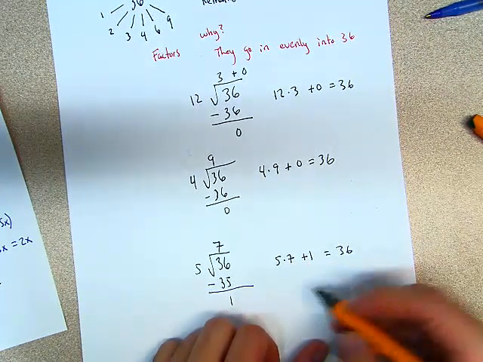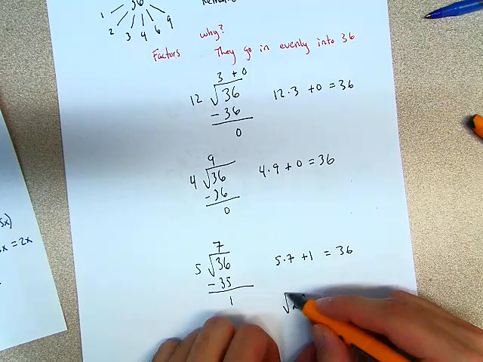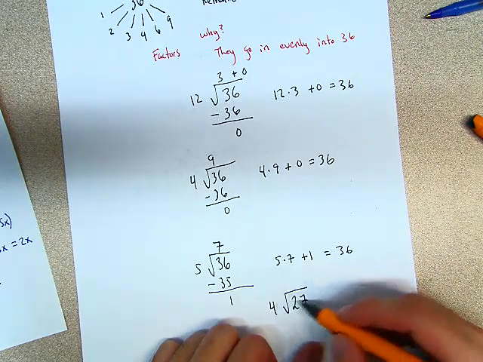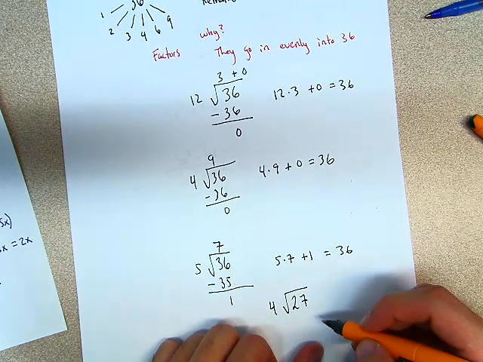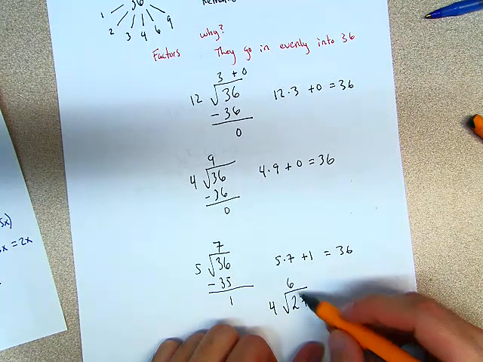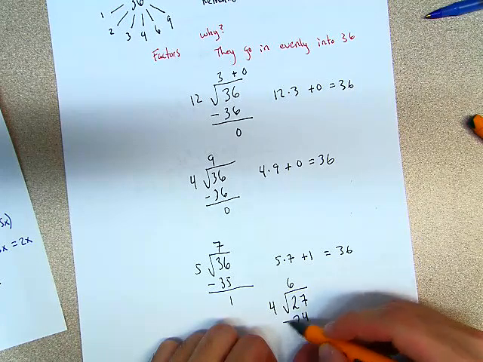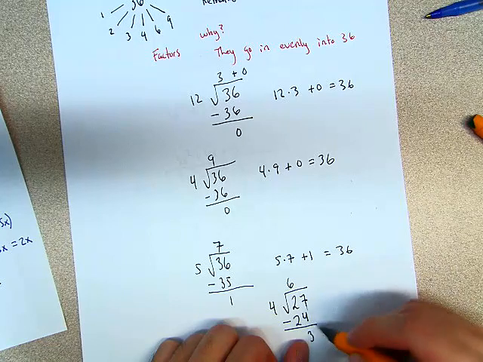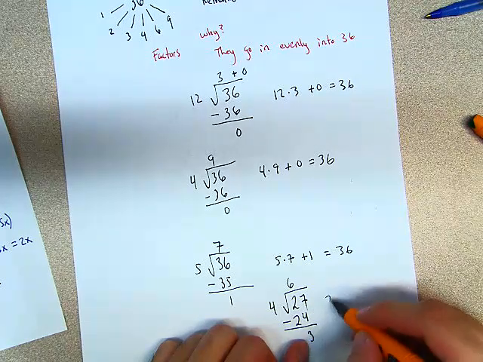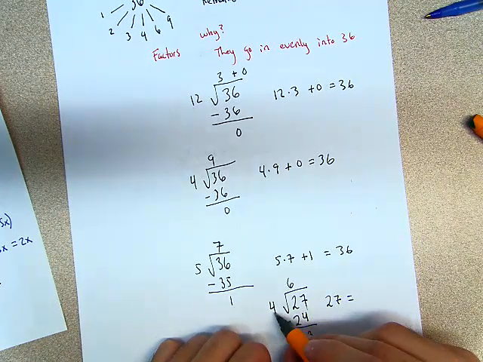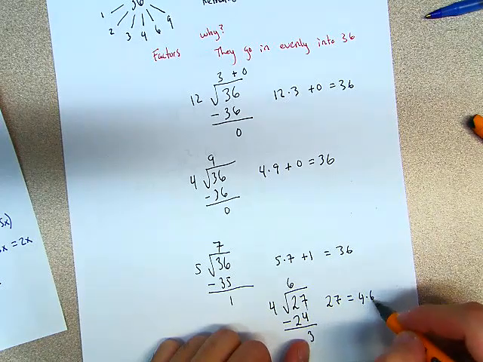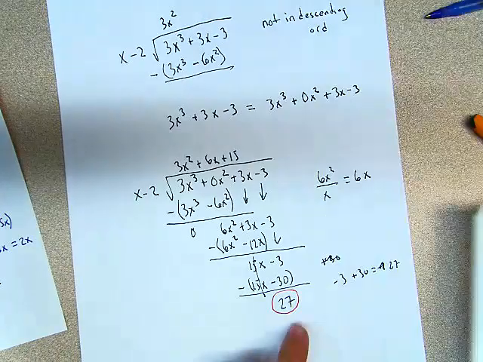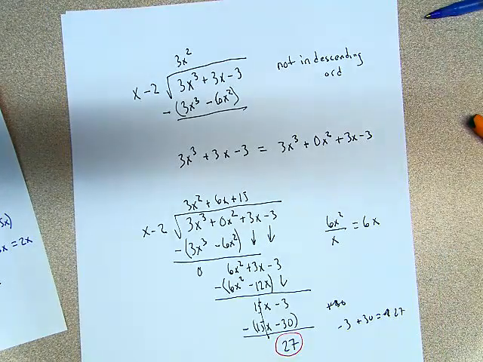You know, that happens with anything. Let's say you have 27 divided by 4, right? How many times does 4 go into 27? It goes in 6 times, right? And that 6 times 4 is 24, and you subtract and you get 3. You have nothing to bring down. This is your remainder. But this 27 is equal to what? It's equal to 4 times 6 plus 3, right? So we're going to do that same concept here.